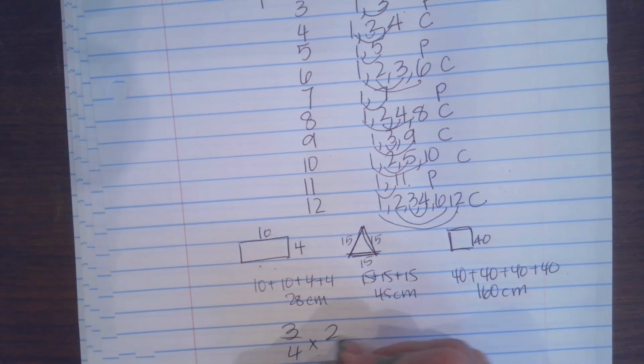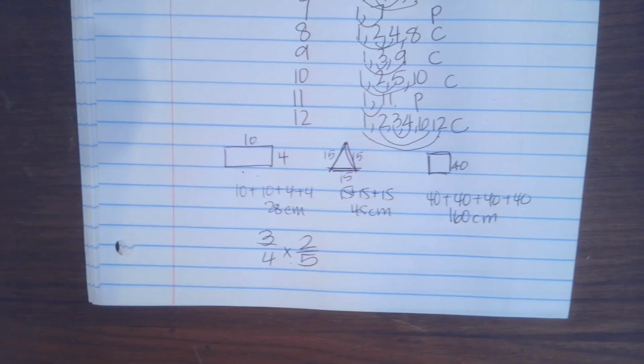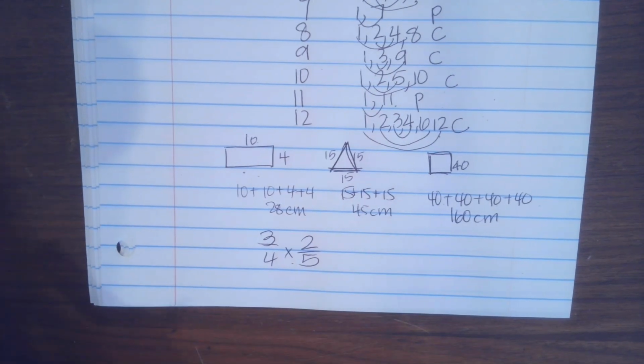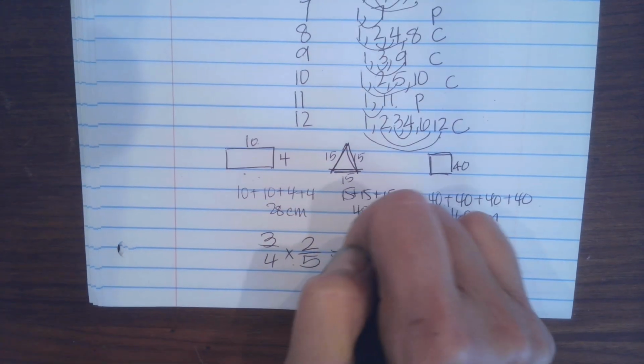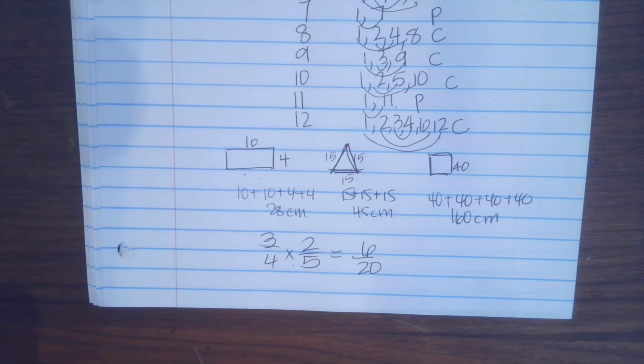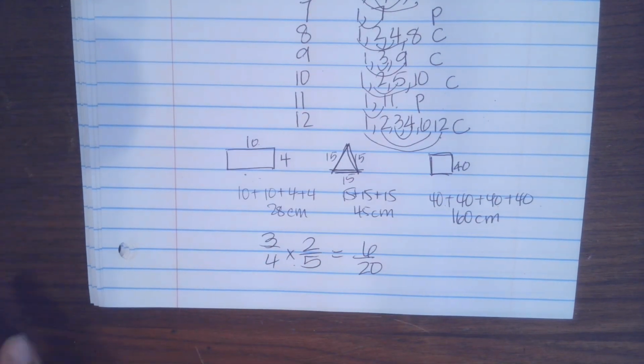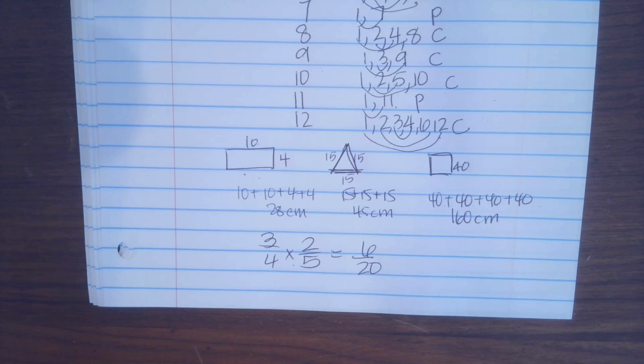All right, here's your favorite. 3/4 times 2/5. What is your first step, Mr. Peter? Well, you gotta do 3 times 2 and 4 times 5. 3 times 2 is 6. 4 times 5 is 20. Yep. And then you gotta do the same with the 5 and 2, right?